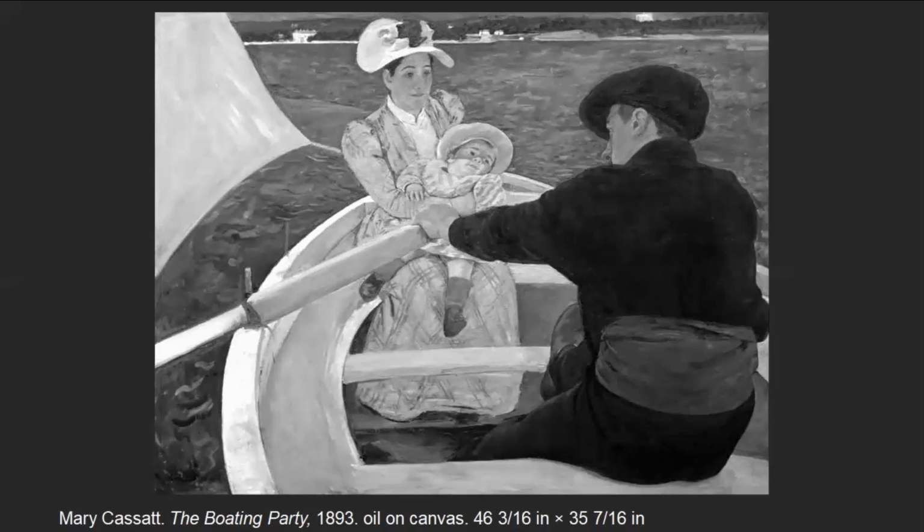So as I said, light areas tend to advance and dark areas tend to recede. Here, Mary Cassatt is playing with the use of perception through her placement of light and dark areas, so that the dark body of the guy rowing the boat lays on top of, in front of, the light baby and woman sitting there on the boat and the light boat itself.